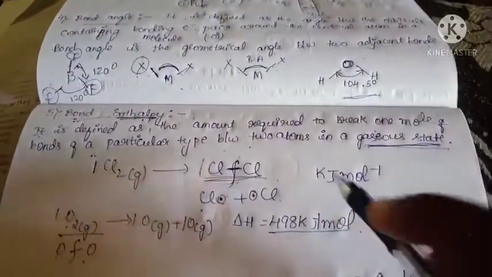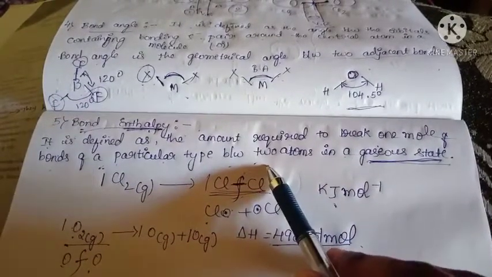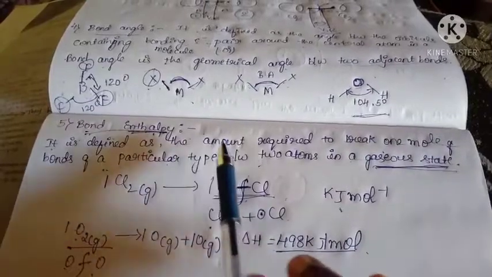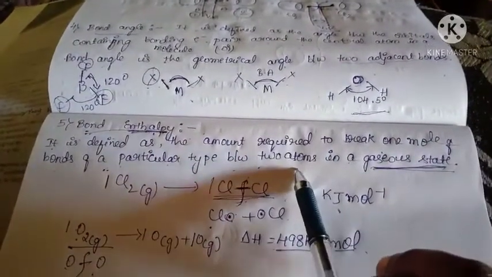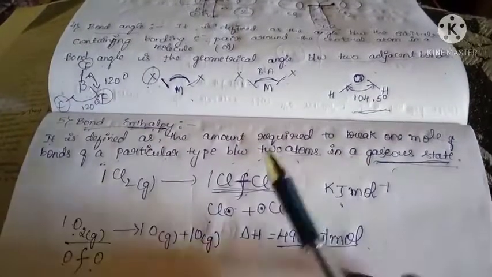Next, the fifth one is bond enthalpy. It means some amount of energy is required to break 1 mole of bonds of a particular type between the two atoms. Those two atoms should be present in the gaseous state.